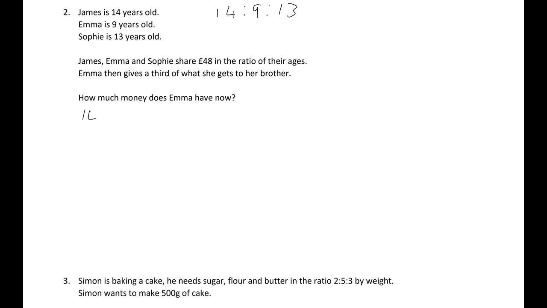So 14 plus 9 plus 13, and that equals 36. So we're going to split the money into 36 equal parts, but actually we're only interested in how much Emma gets. So let's think about what fraction of the total does Emma get. So Emma gets 9 of those 36 parts. Therefore Emma gets a quarter of the money. So a quarter of 48 is £12.